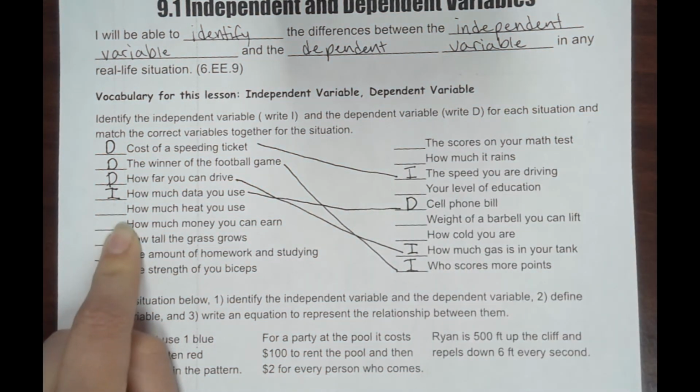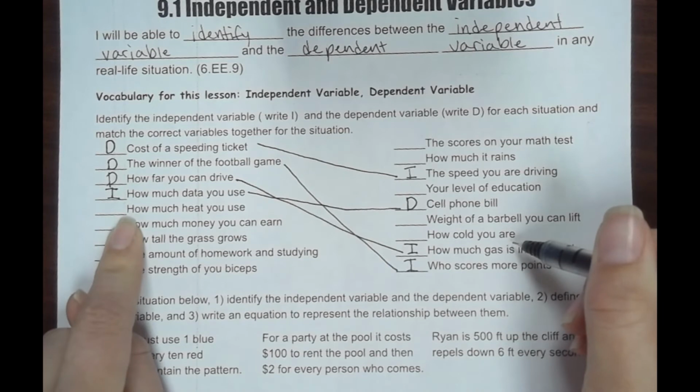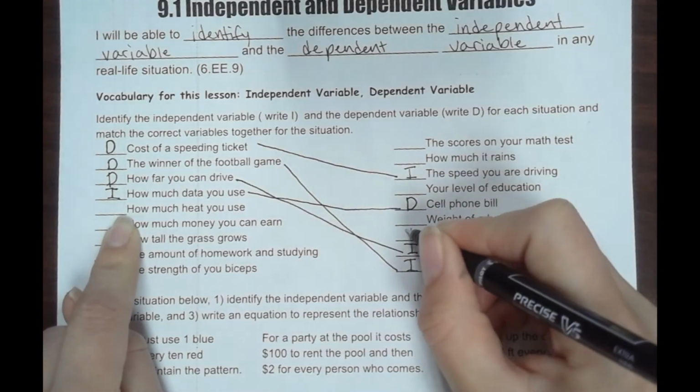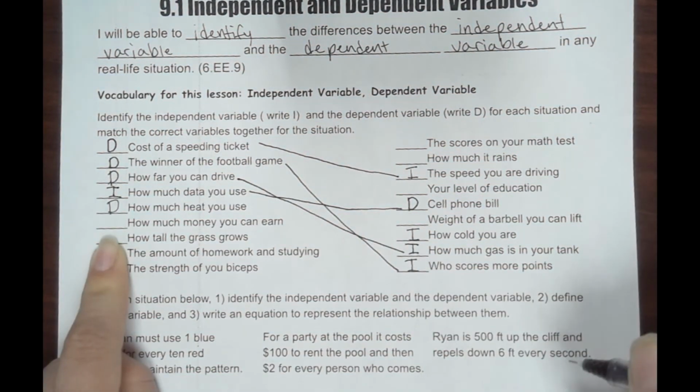How much heat you use, what's that going to go to? How cold you are. Okay, is how much heat you use going to control how cold you are, or does how cold you are control how much heat you use? This one might be debatable as well. However, generally, how cold you feel is probably going to control how hot you set your heater.